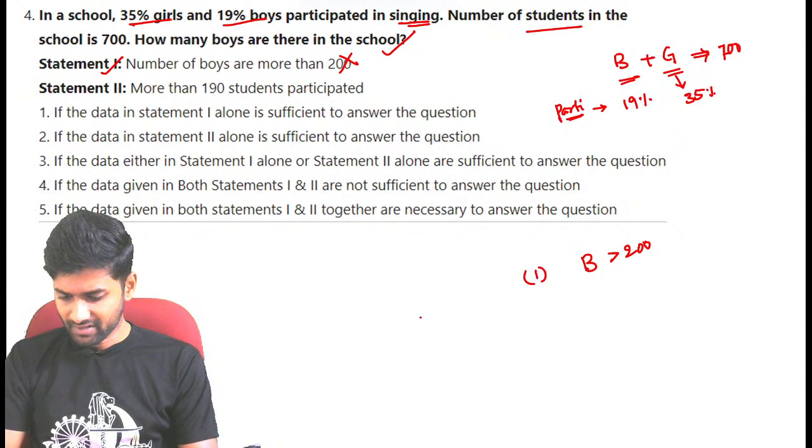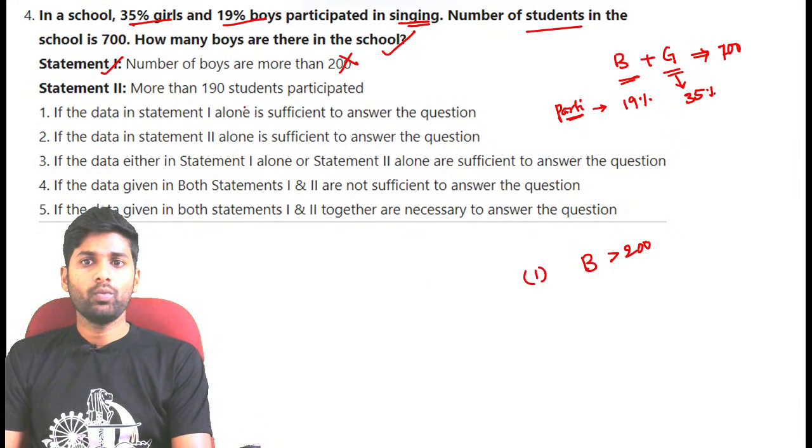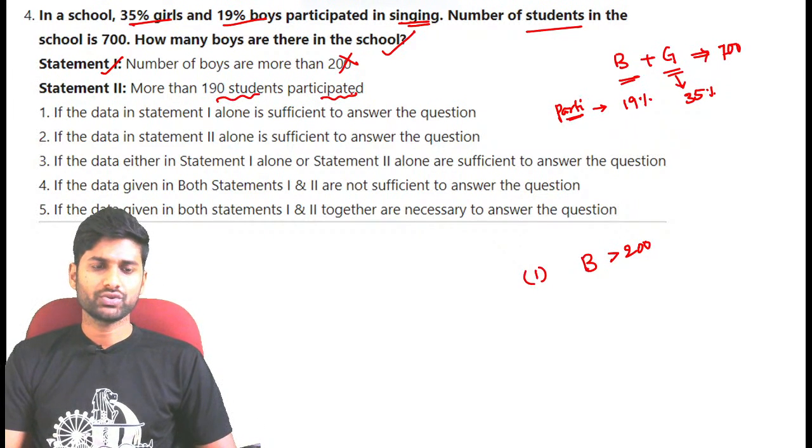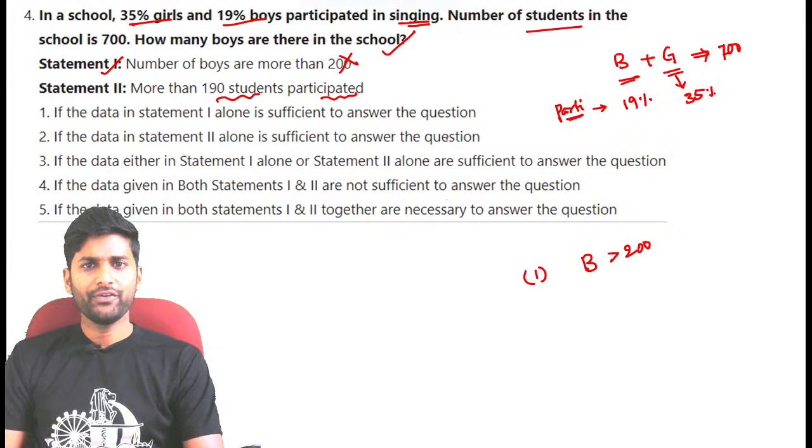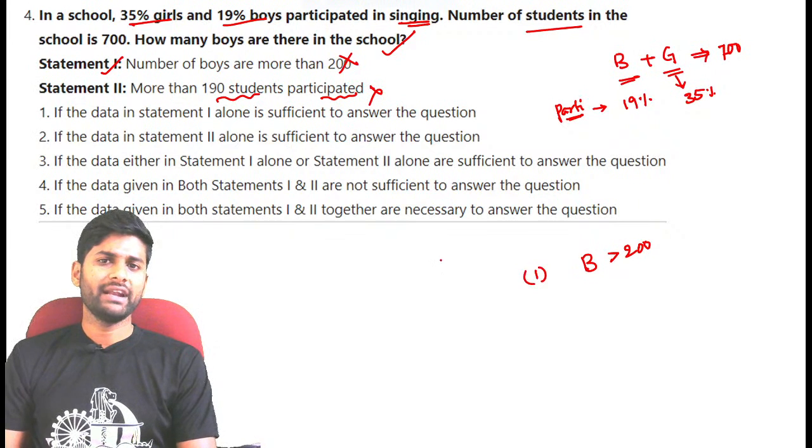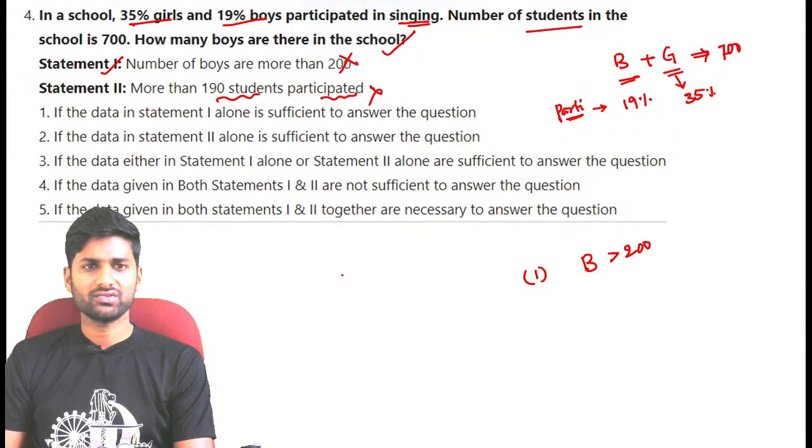Second one: more than 190 students participated. If you take the second alone, more than 190 students participated, so we don't know the exact value to get that answer. So statement two alone is not sufficient to answer.